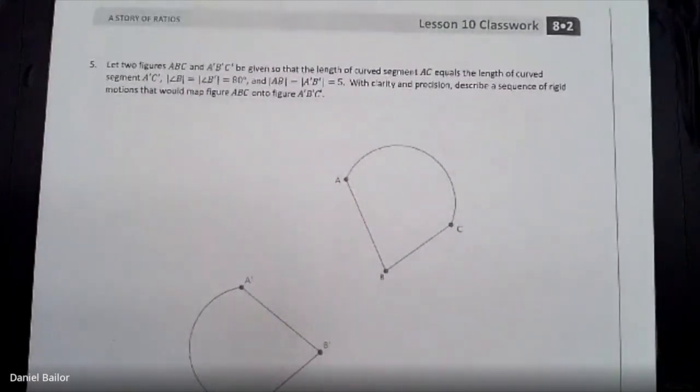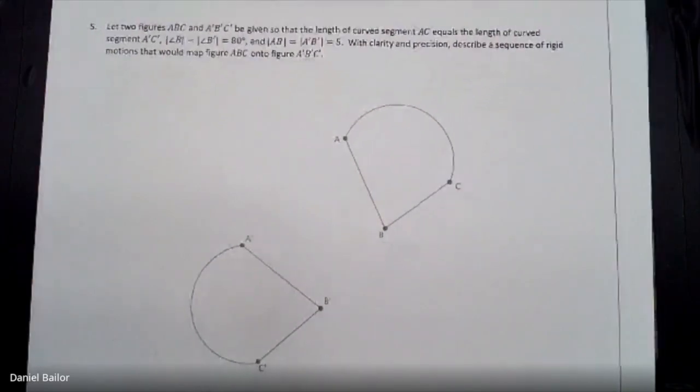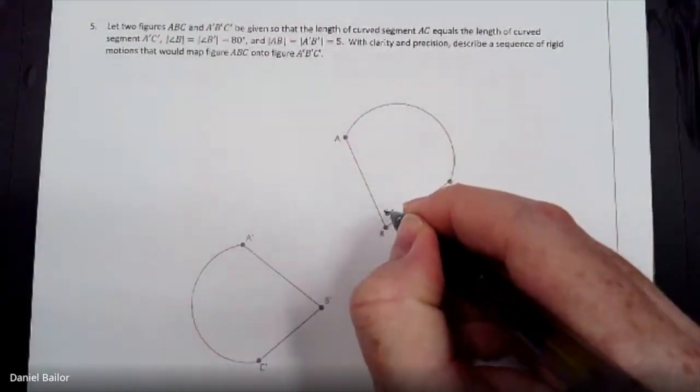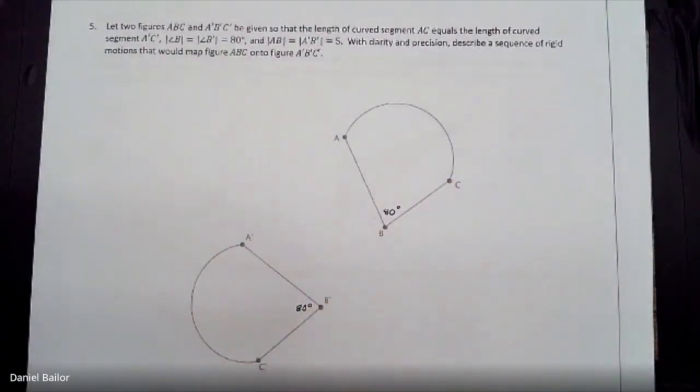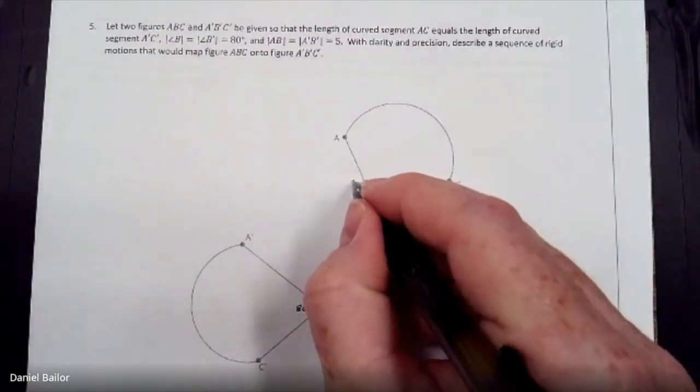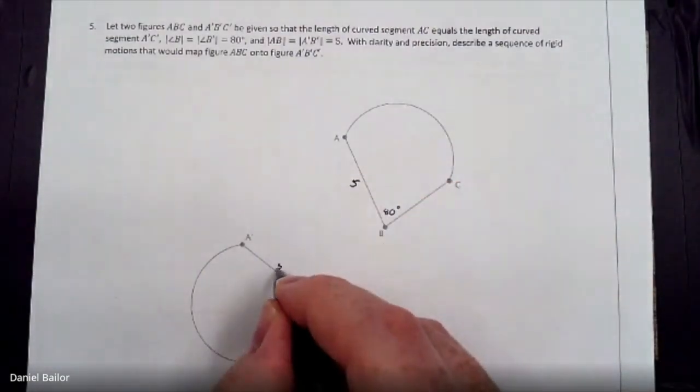Number 5: let 2 figures ABC and ABC prime be given so that the length of the curved segment AC equals the length of the curved segment AC prime. Angle B equals angle B prime, and they're both 80 degrees. So I can even add that information because they told me this is 80 degrees. And AB equals AB prime, which is 5. So AB is 5 and A prime B prime is 5.